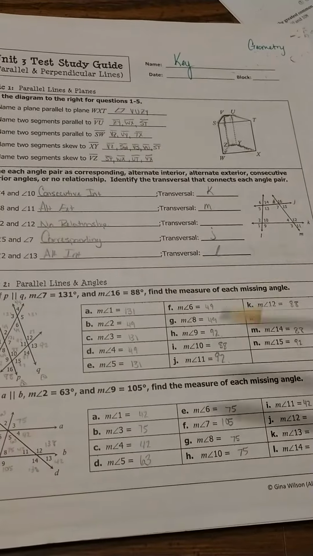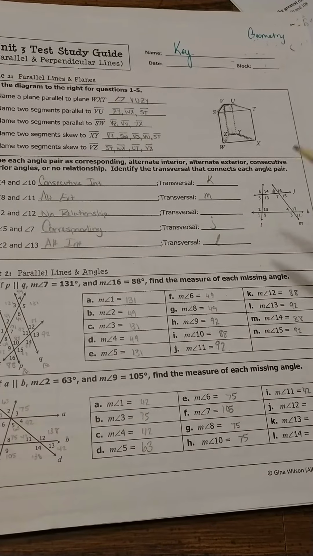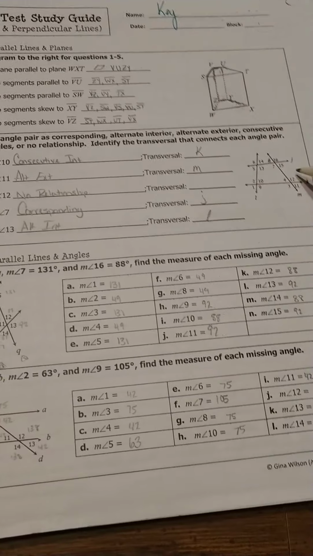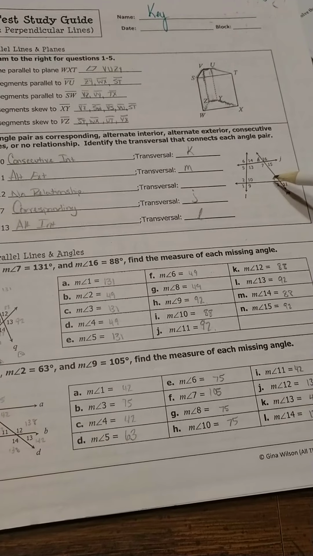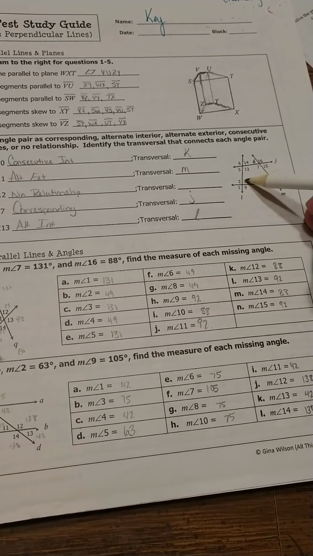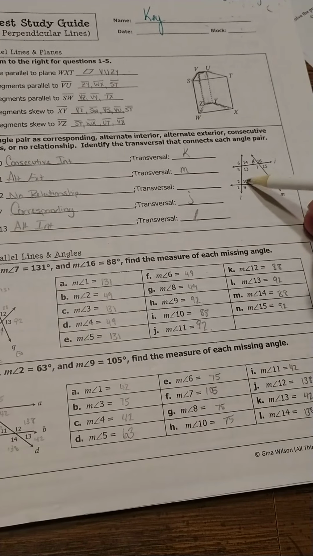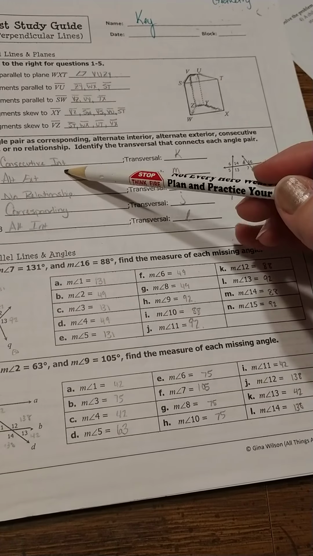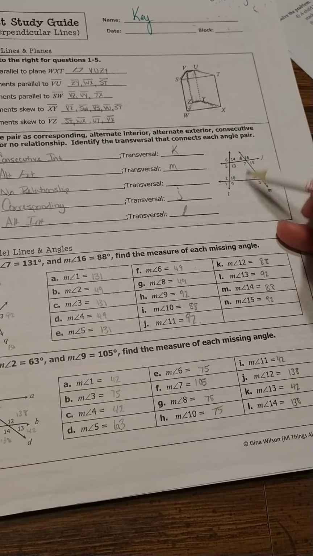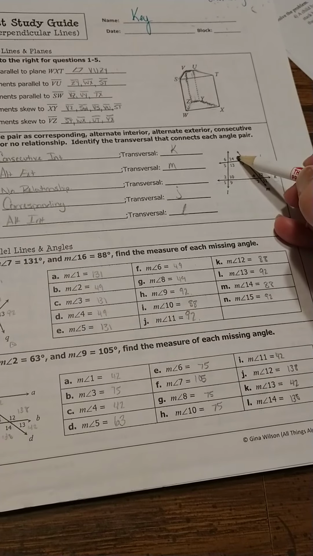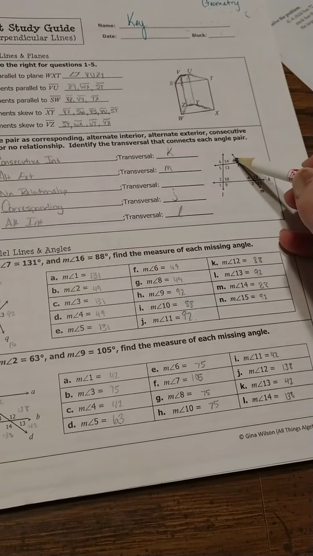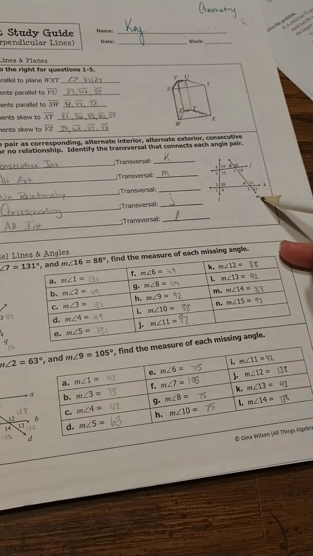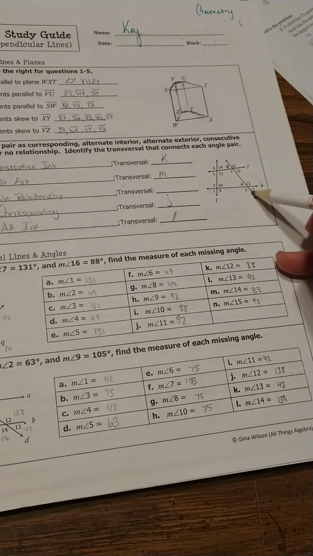All right, 6 through 10, you are naming the angle pair relationship and which transversal. So angle 4 and angle 10. Angle 4 is right here, angle 10 is right here. They're on the same side of the transversal on the inside. That means they are consecutive interiors, and your transversal would be line K. Number 7, 8 and 11. Where's 8? Those are alternate exteriors, one on the left, one on the right, opposite corners. And that transversal that cuts down through there would be M.